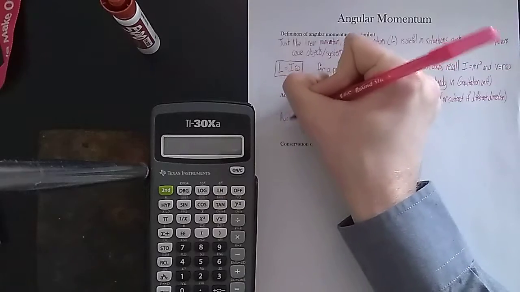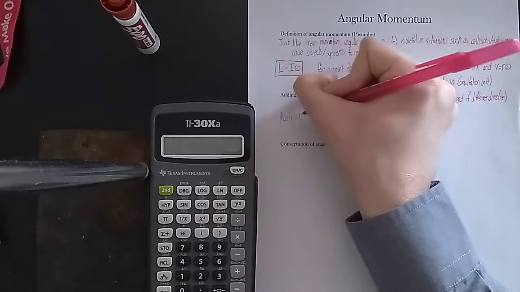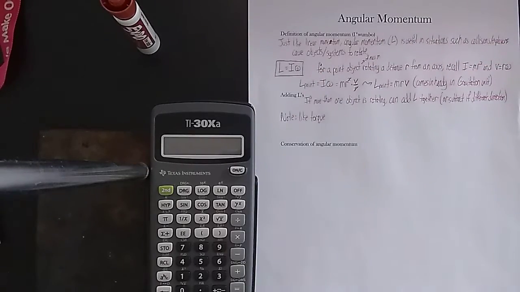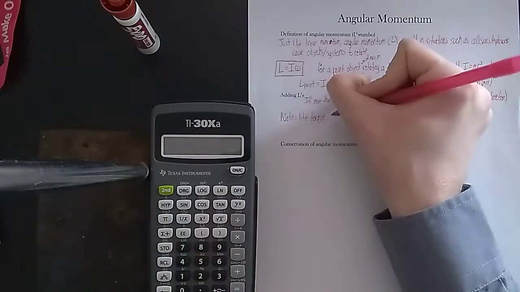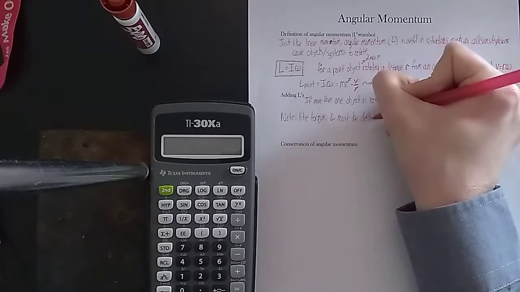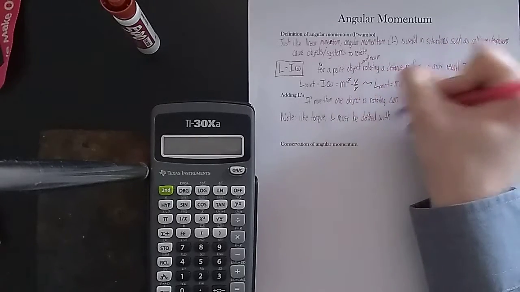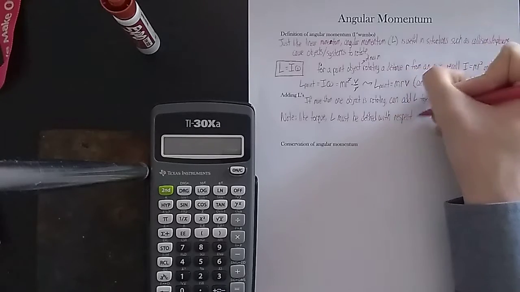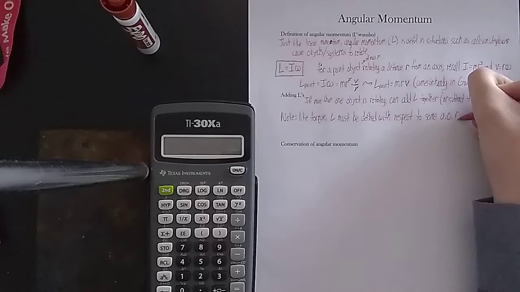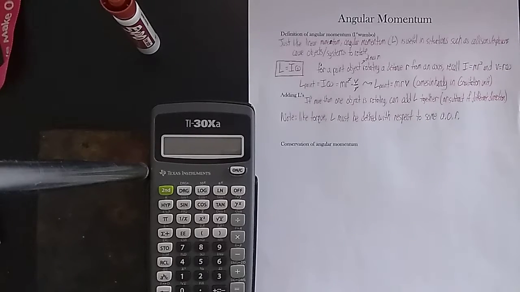And I just want to make a note before we get to our example. It's a lot like torque. Angular momentum has to be defined with respect to something. L must be defined with respect to some axis of rotation. Even if the object is not technically rotating about that axis, it still has to be defined. You still have to pick what's called an axis of rotation and define the angular momentum relative to that.